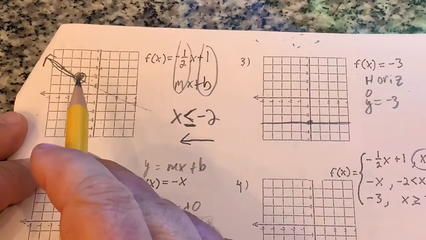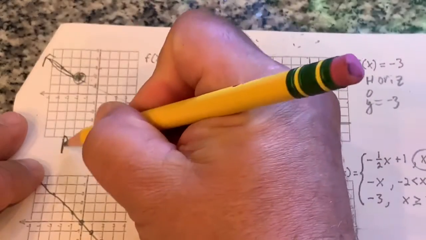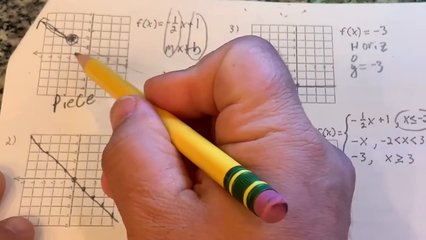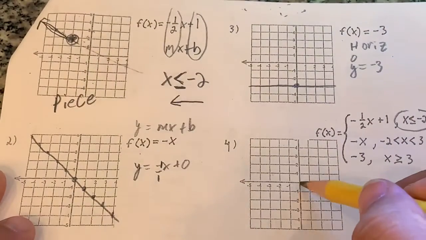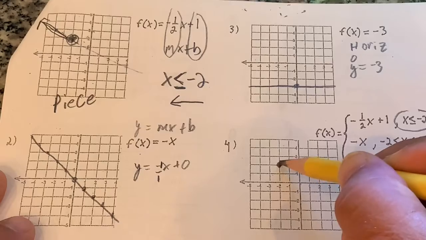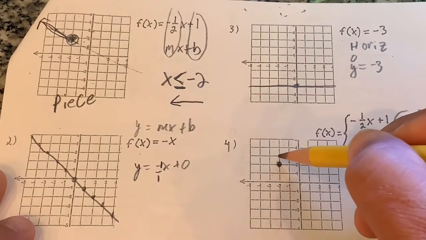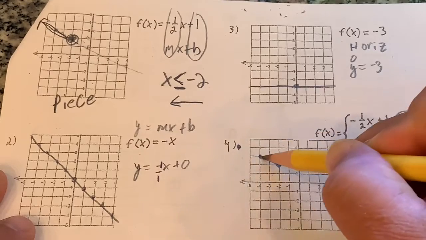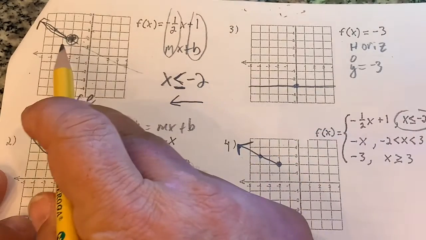I'm going to transfer this piece over to this graph. So it starts at negative 2, positive 2. It's a closed circle. And the slope goes up 1, left 2. Up 1, left 2. And the arrow points to the left. So that's my first piece.